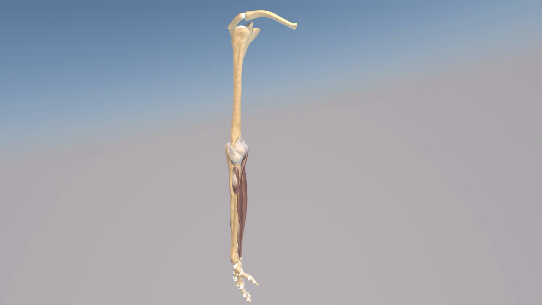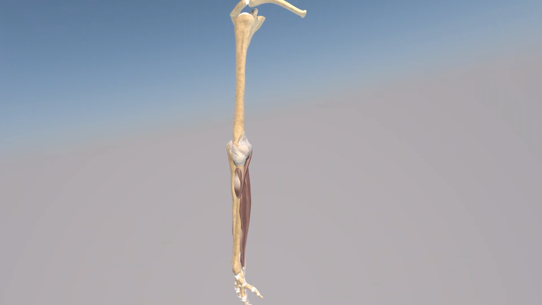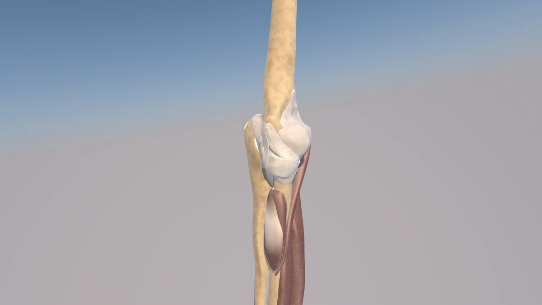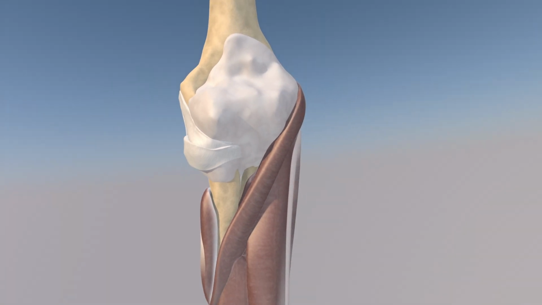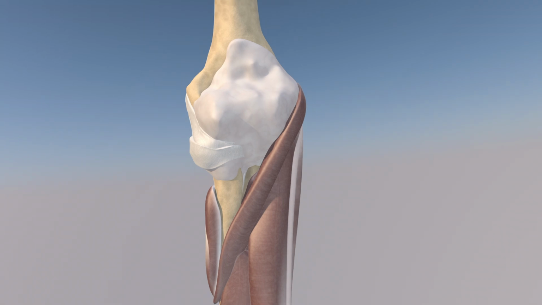Here we're going to go over anatomy of the flexor musculature of the forearm and common flexor tendon of the elbow. Here we're looking essentially at the lateral elbow. You can appreciate the annular ligament and the radial collateral ligament. And now we're rotating anteriorly. You can appreciate the joint capsule. You can see how the annular ligament essentially wraps around the radial head.